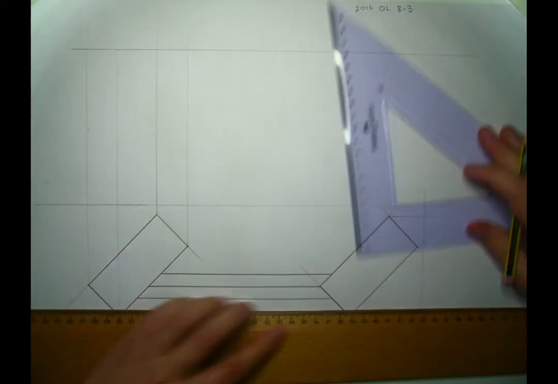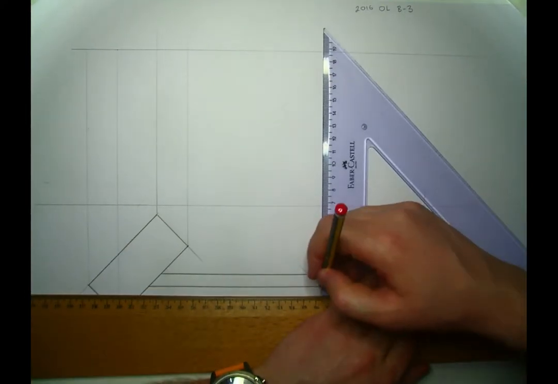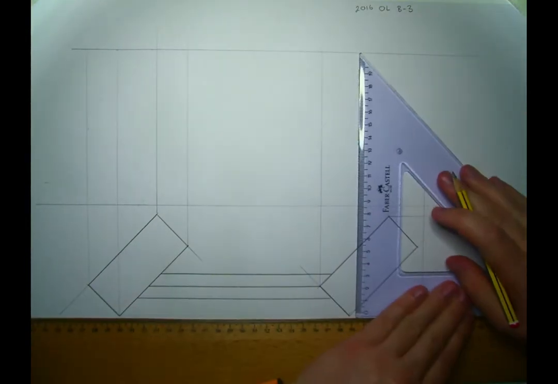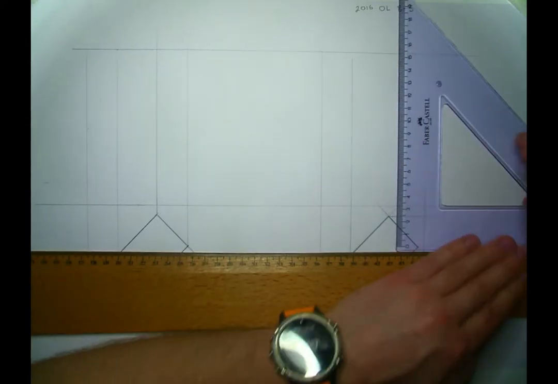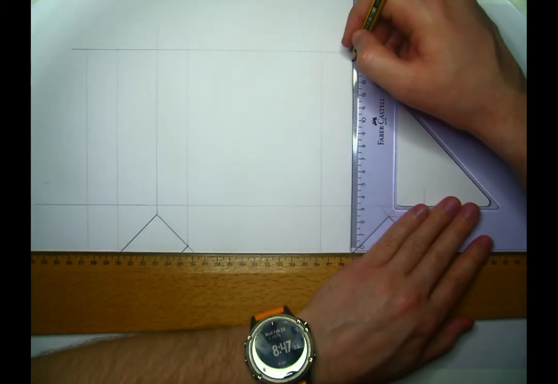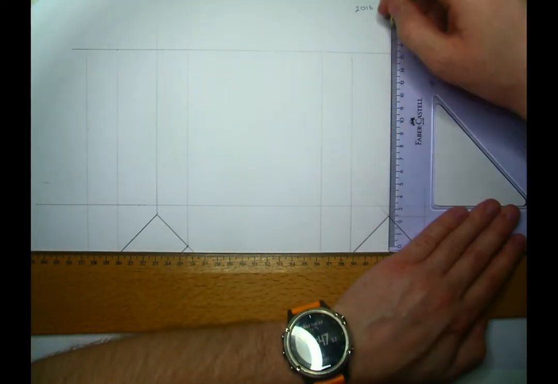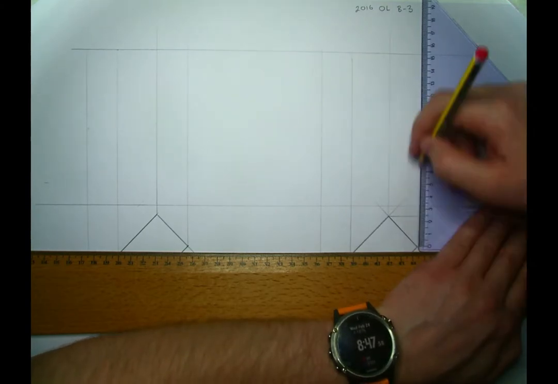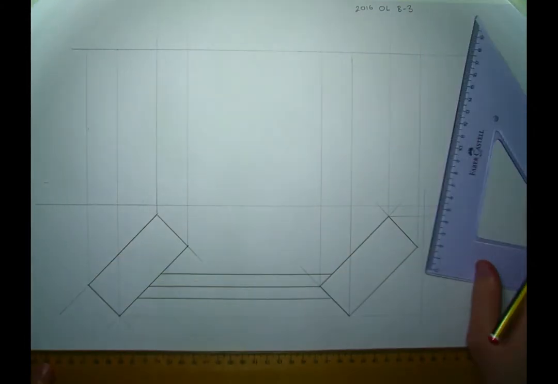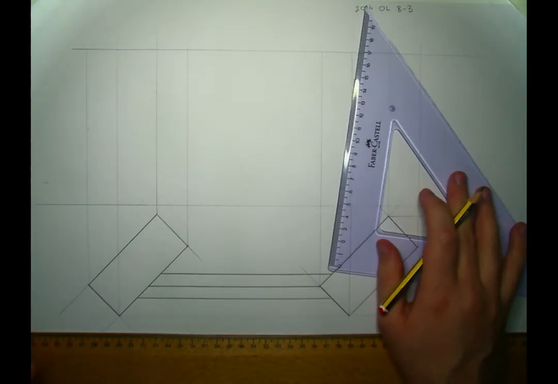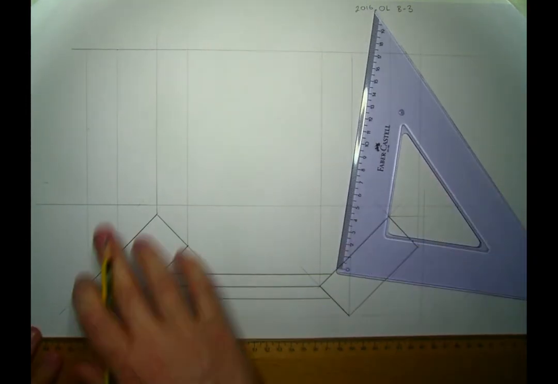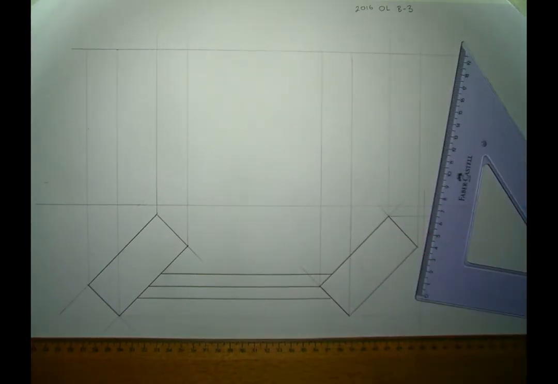Very top, and same over here on the right side. So that gives us just the basic outline of where all of this is.